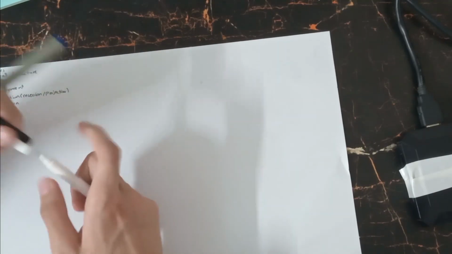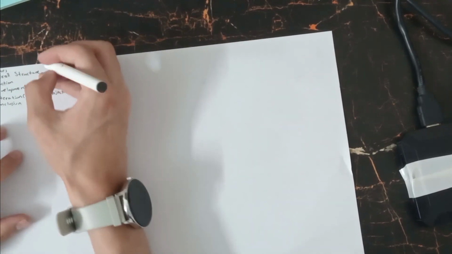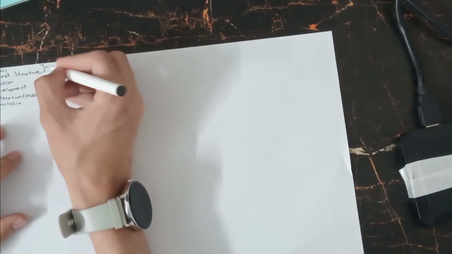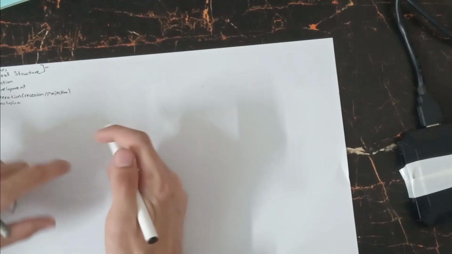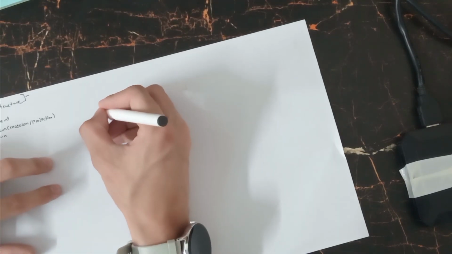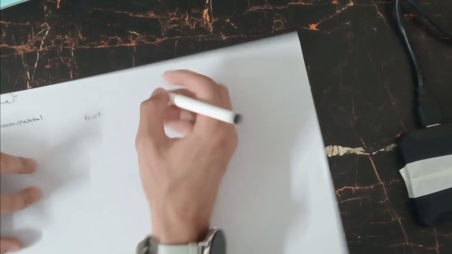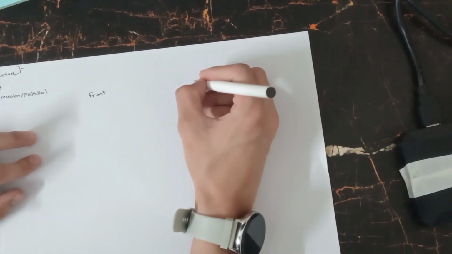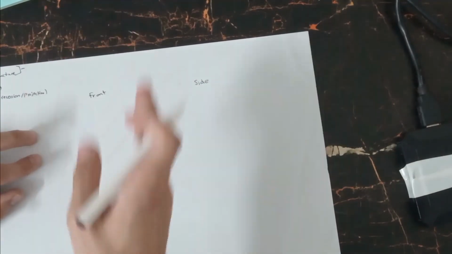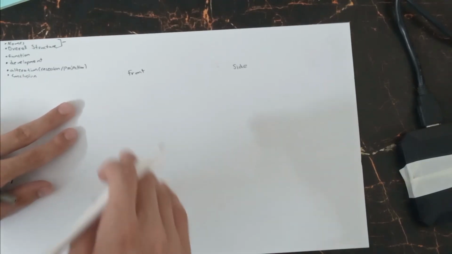First of all, the names of the bones. I think we can cover the names and the overall structure in one go. I'll draw the structure and then I'll also name them as we go on. So first of all, I'll draw over here front, side. I was just checking to see if it's still in frame. Right, it still is.